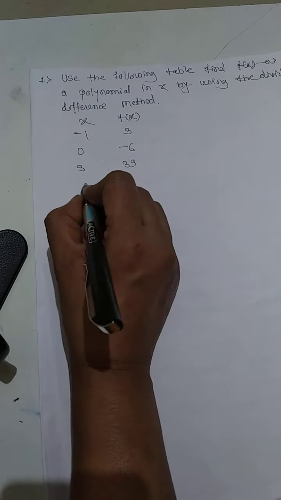Again the difference for four arguments x0, x1, x2, x3, and the formula is given here. This formula: [x0, x1, x2, x3] is equal to ([x1, x2, x3] minus [x0, x1, x2]) upon (x3 minus x0). This formula is used and this difference is 5 and this difference is 13, and this difference is equal to [x0, x1, x2, x3].